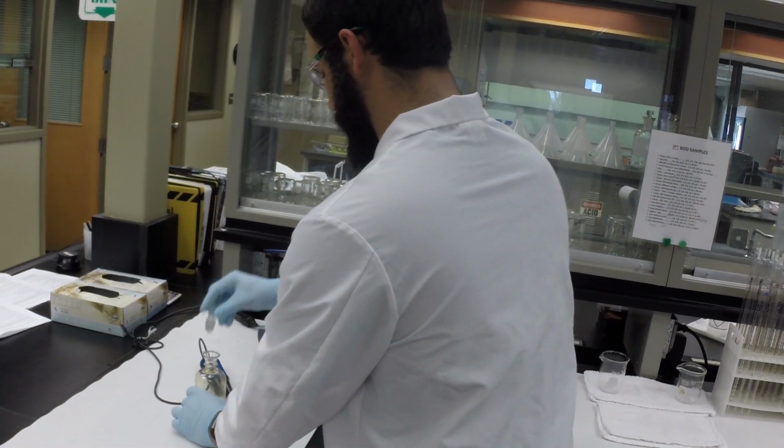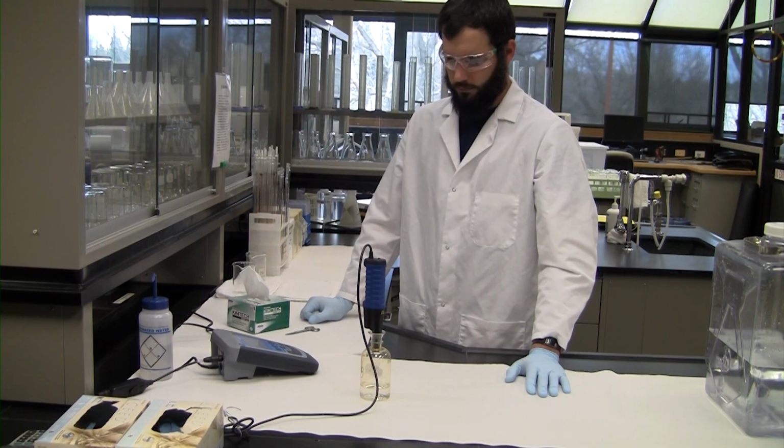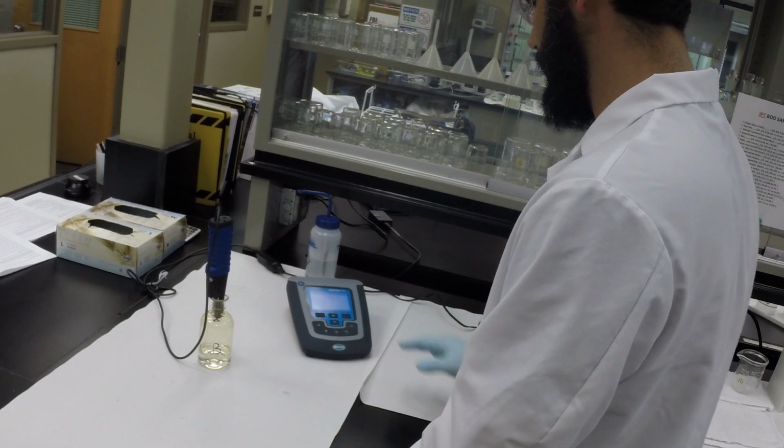Remove the stopper and quickly insert the tip of the probe into the bottle. Make sure that it is a firm and tight fit. Wait 10 minutes and then press calibrate on the meter.